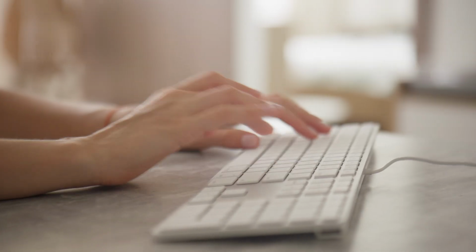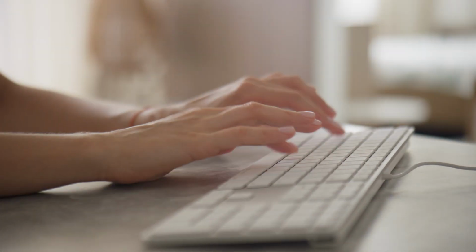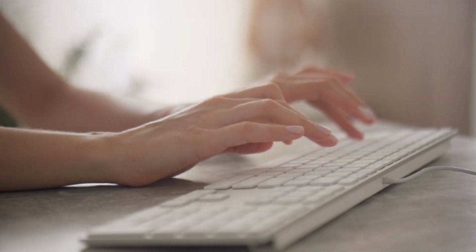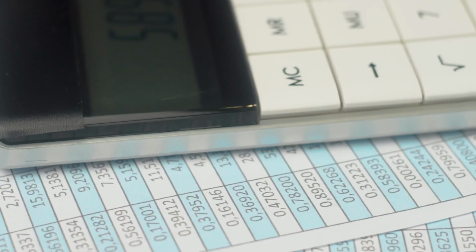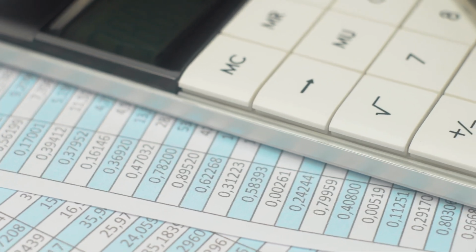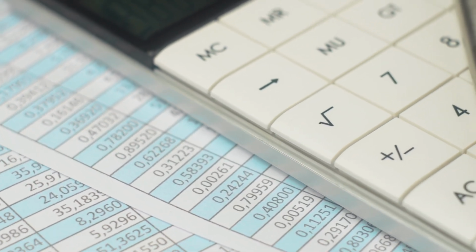Time waste. Manually entering hundreds or thousands of orders is incredibly time-consuming. You're paying yourself minimum wage to do data entry instead of growing your business. Constant errors. Typos, wrong amounts, incorrect account classifications, human errors are inevitable, and they undermine your financial accuracy.